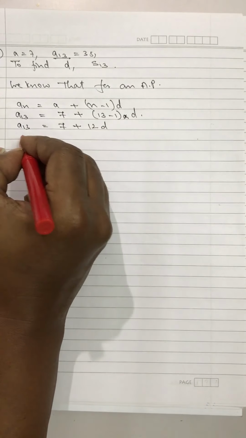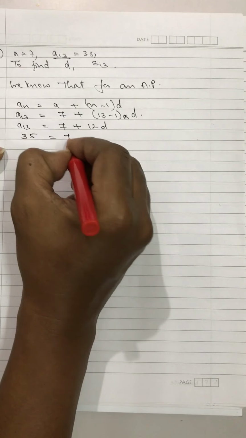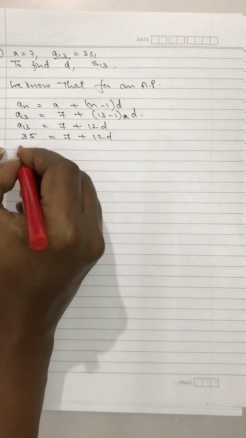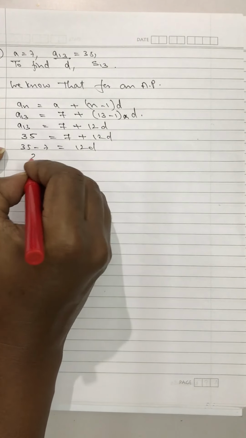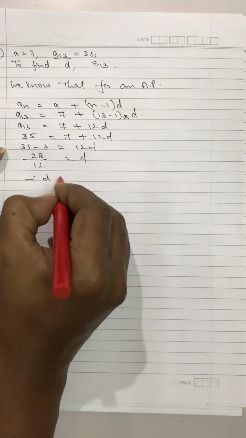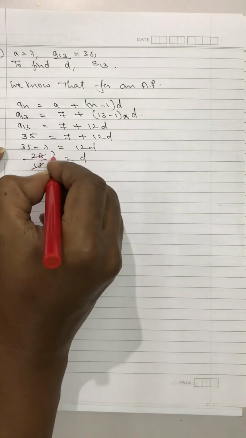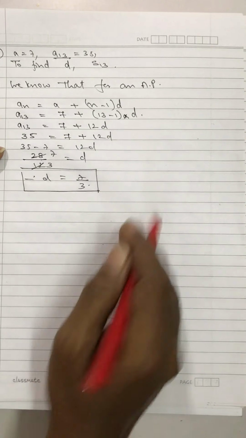So we will get a13 is 35 is equal to 7 plus 12d. 35 minus 7 is equal to 12d. This will give you 28, and 12 shifts over here. D is equal to 4 3s are 12, 4 7s are 28, 7 upon 3 is the value of d.